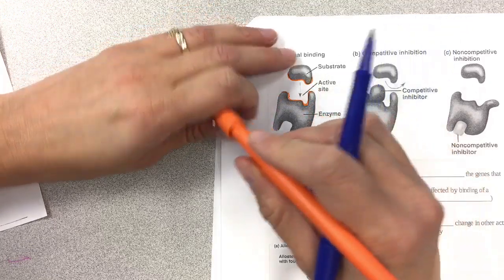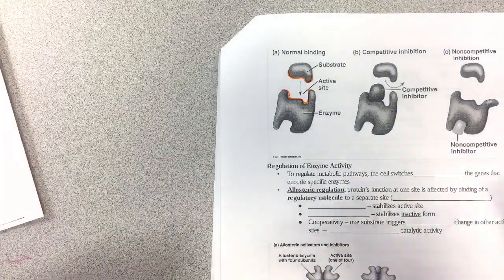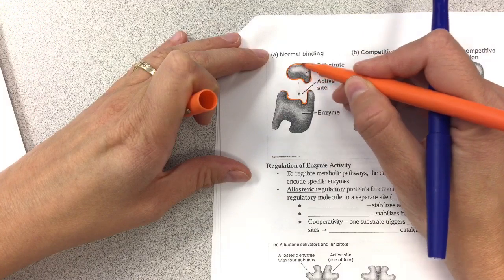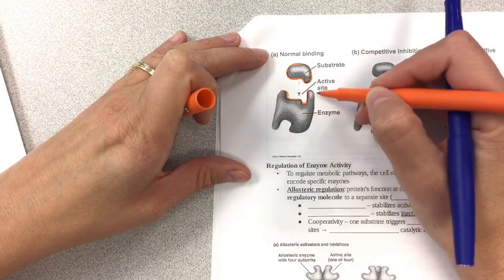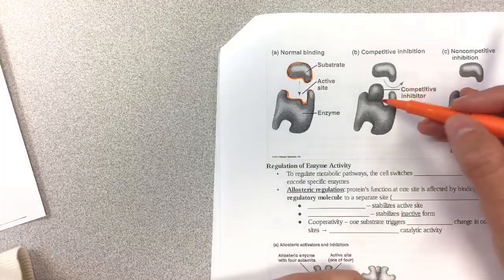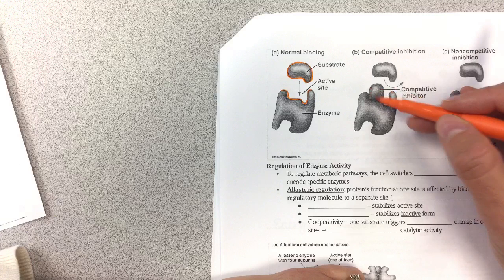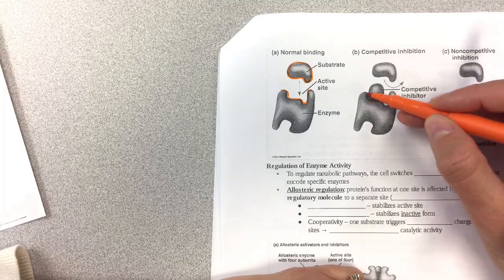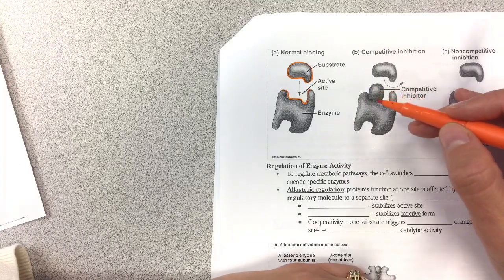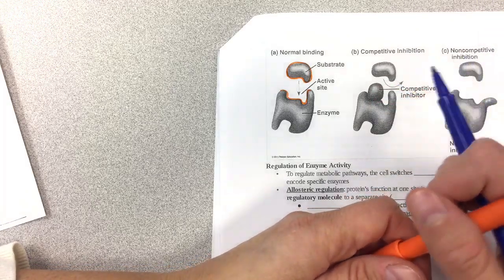Sometimes you can have an inhibitor. Here in orange is the substrate, and it fits into the active site. An inhibitor can bind to part of the active site. It might not have the exact same shape, but it has a shape that matches part of the active site. That's a competitive inhibitor.